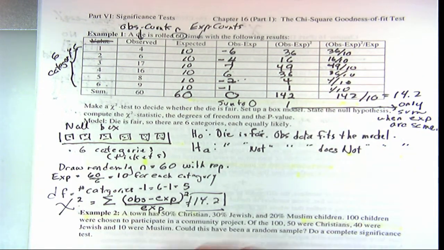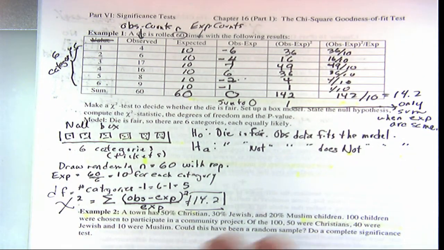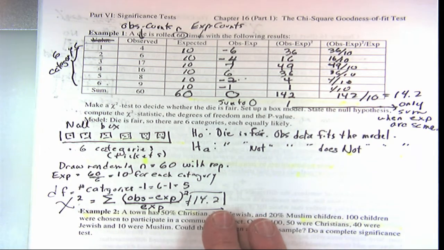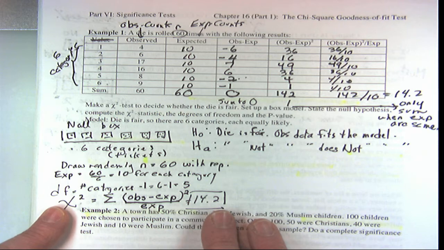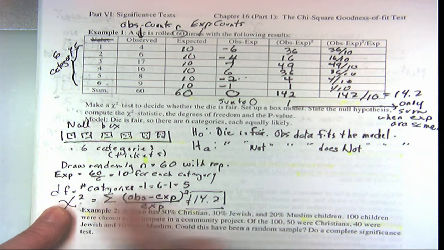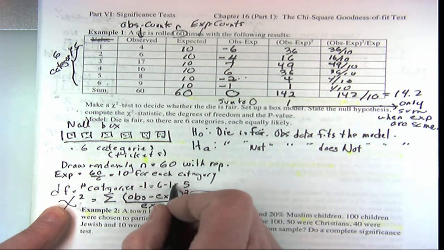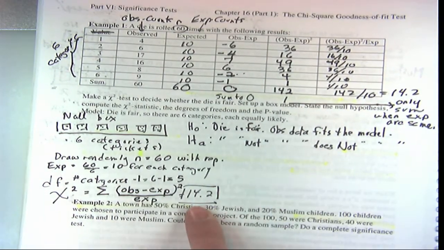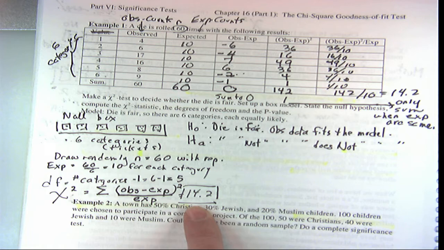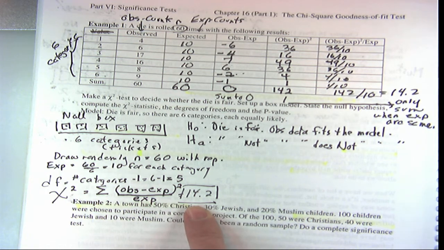All right, now is that big or small? Well, you have to look at the chi-square distribution, and there's a different curve for each number of degrees of freedom. So let's look in the back of our book and see what the curve looks like, and where that falls. So here's the chi-square.